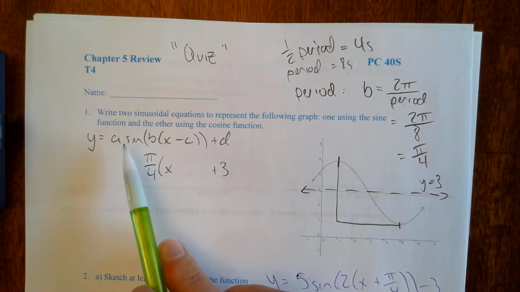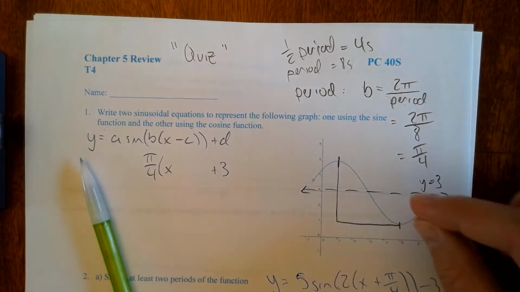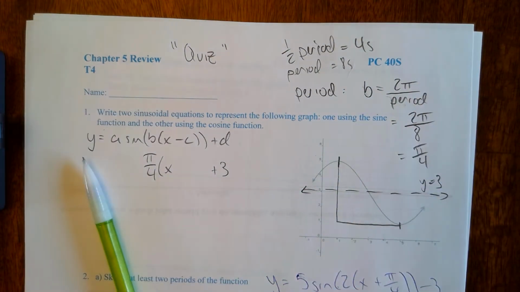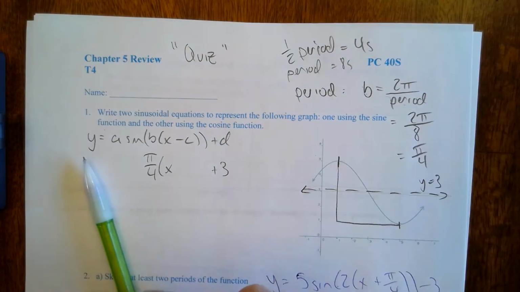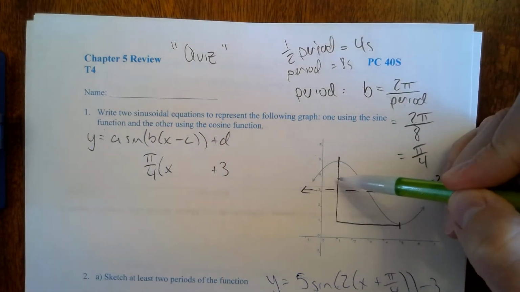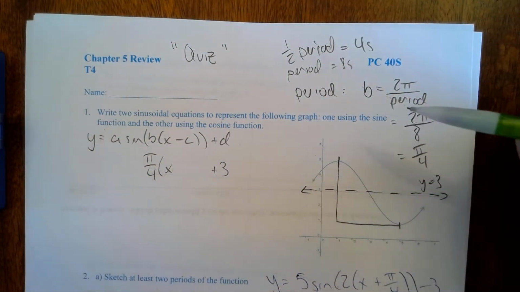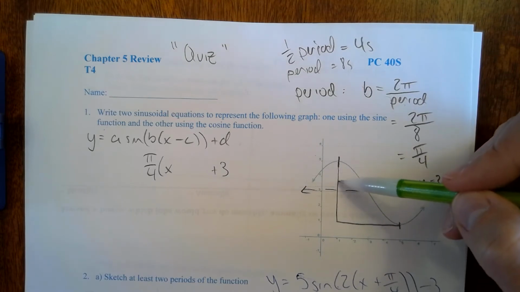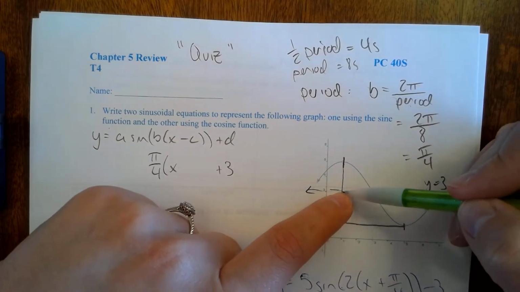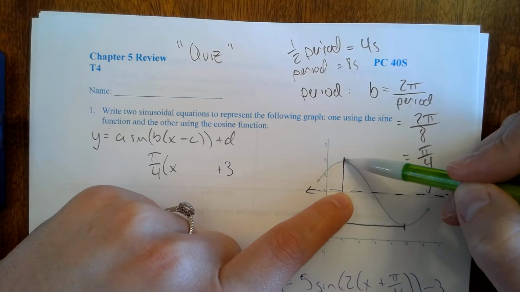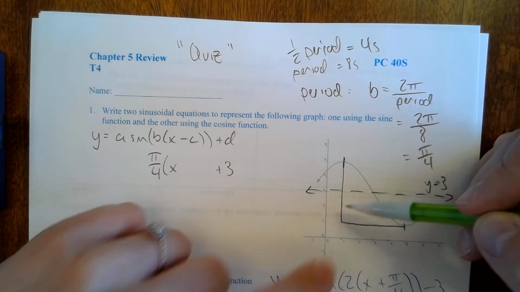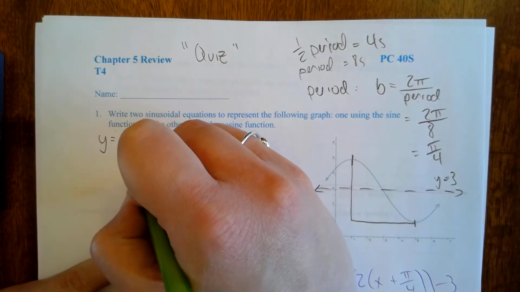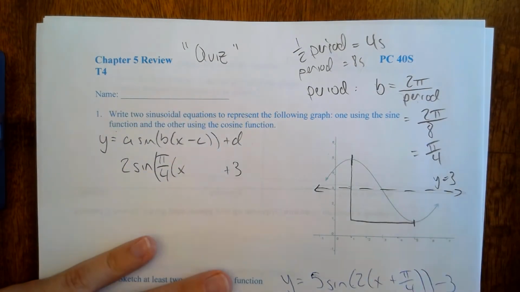And then let's try A. A is the amplitude, or the vertical stretch. Let's turn on this lamp. We'll see if that makes it any better. Okay, so that's the vertical stretch. Normally, the height of our curve is 1. But it has been stretched to 2 because now it goes 2 up. So from the midline to the top, or from the midline to the bottom, that's the height. So A is 2. Let's throw a sine in there.